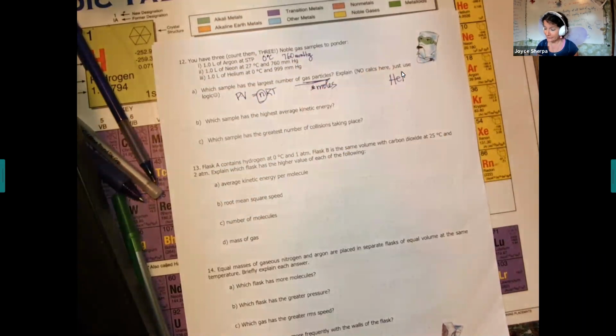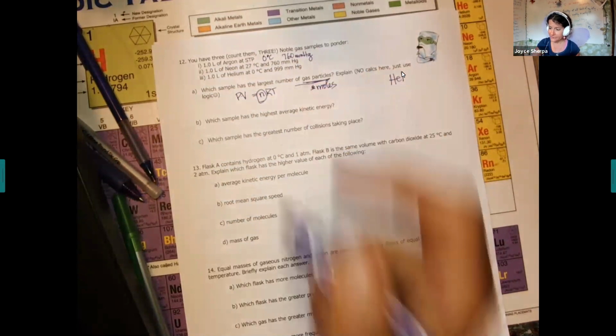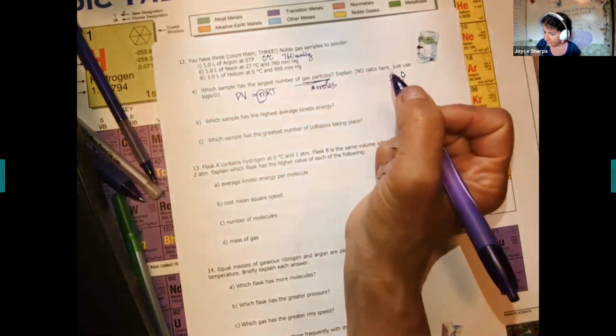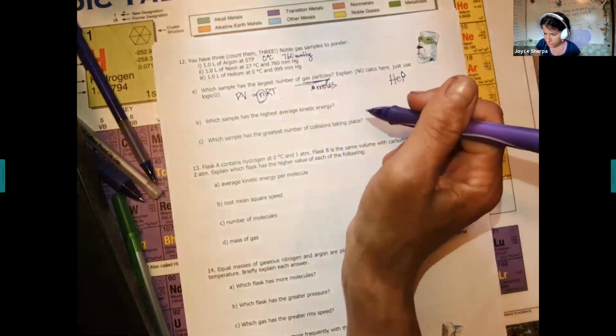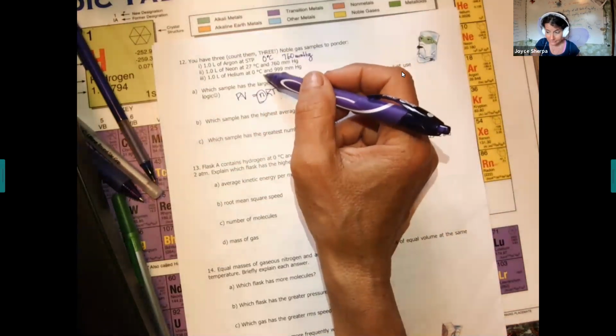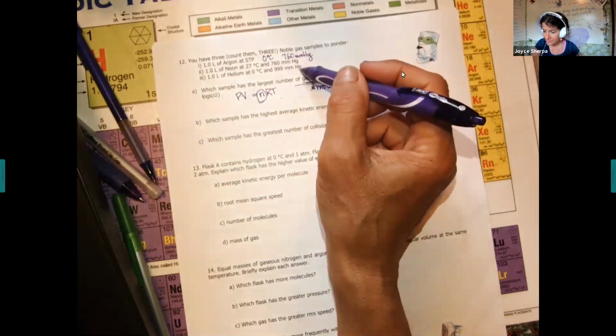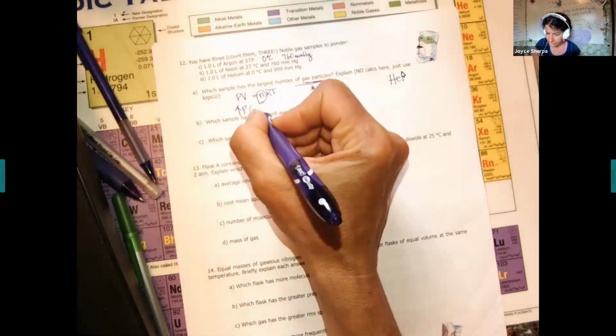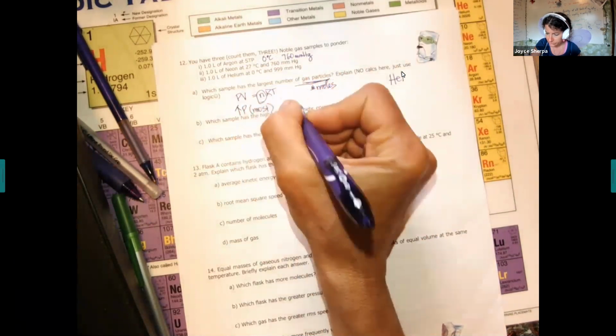And again, there shouldn't be calculations here. It's an explanation. So from PV equals nRT, the temperatures are not a big difference. The one with the highest pressure, most collisions, is going to have the most moles.